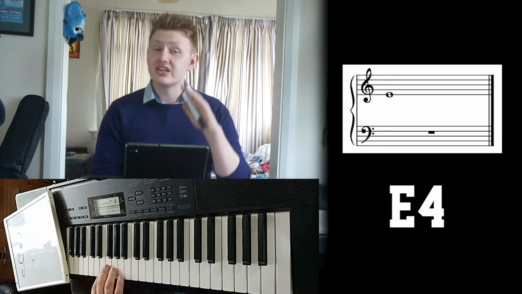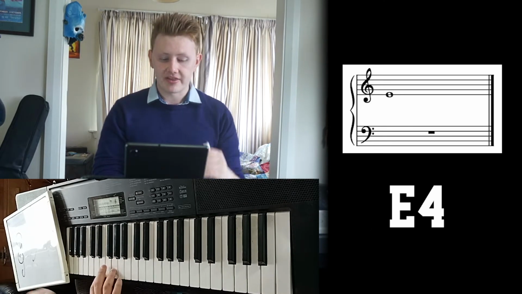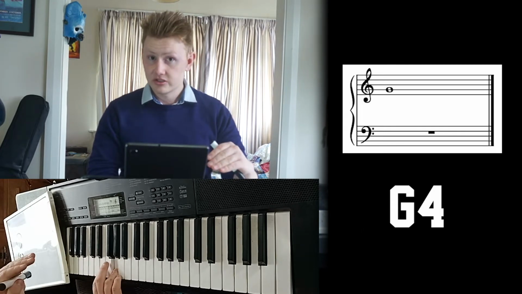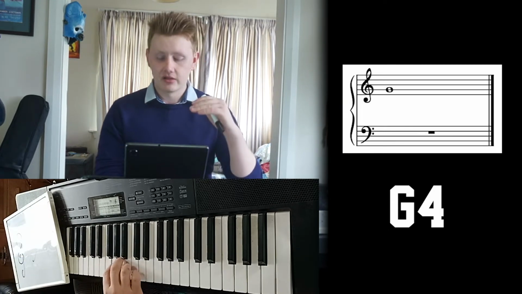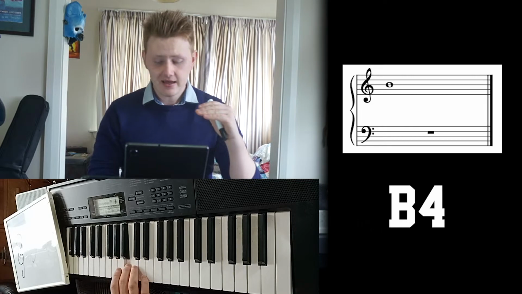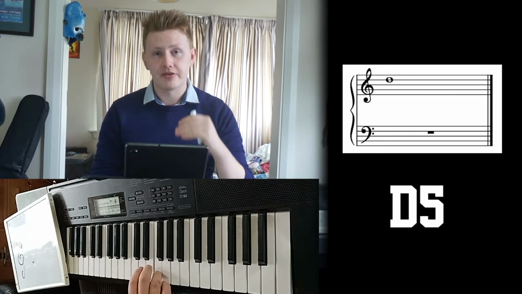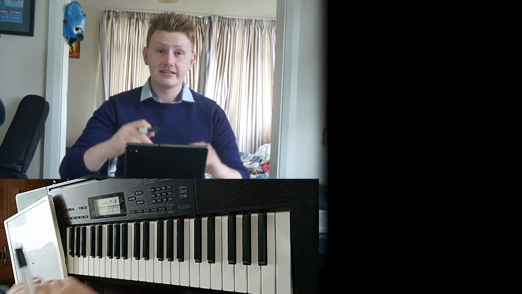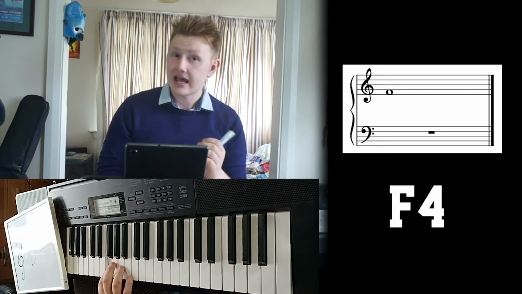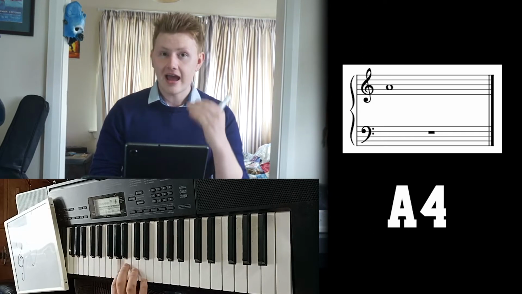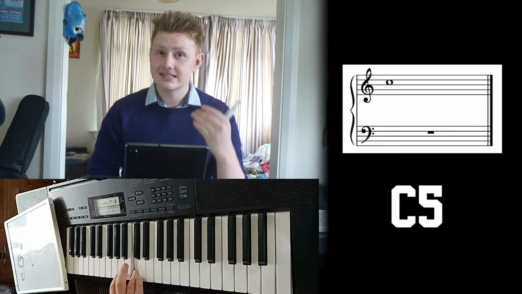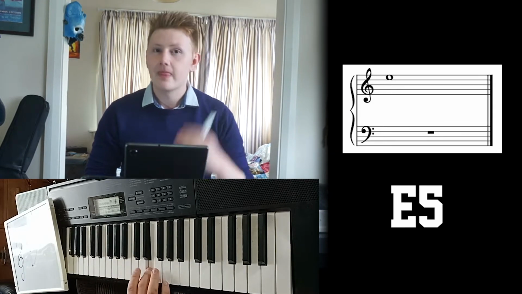Going up to the next line above that, we go up a third to G. Going up another line is another third to B, another third to D, and that top line up a third to F. In the spaces of those lines, so not on the line itself, but in between the lines, we have the notes F going up a third, A going up a third, C going up a third, and E.